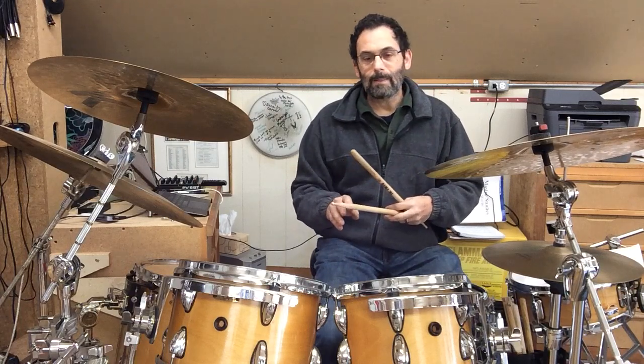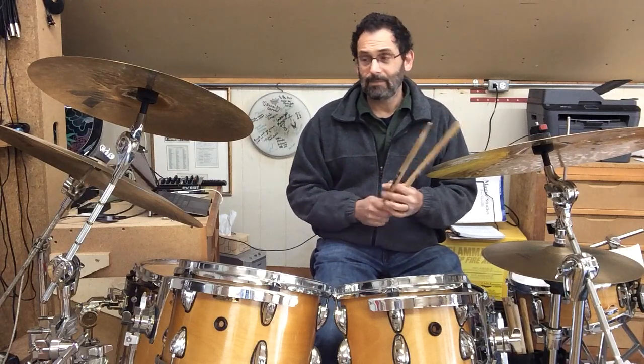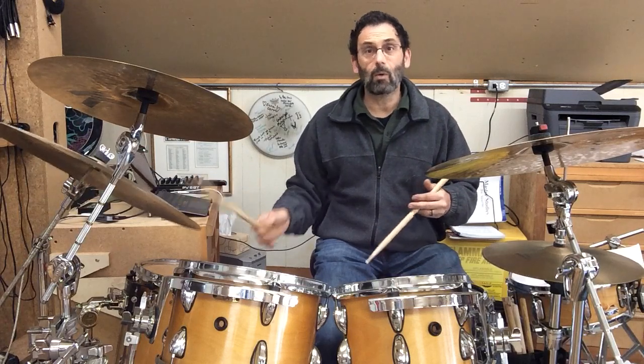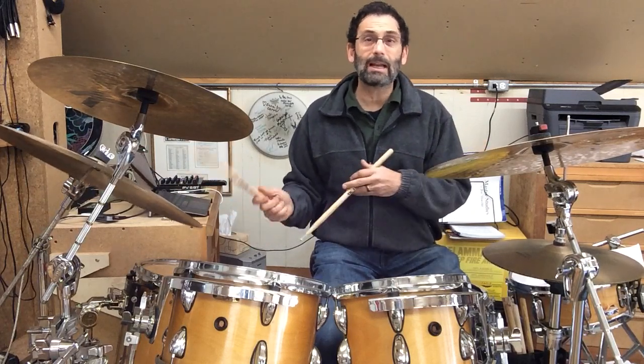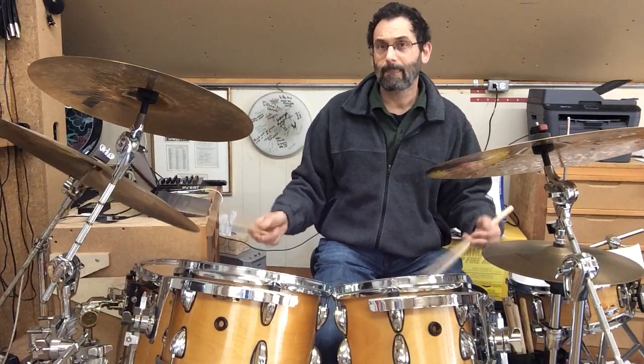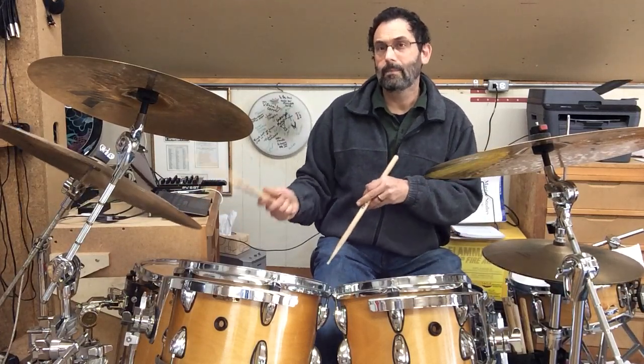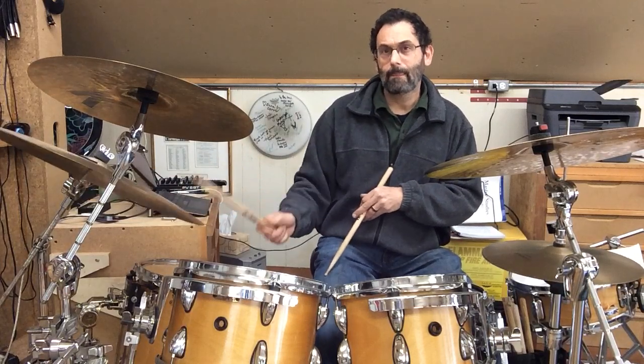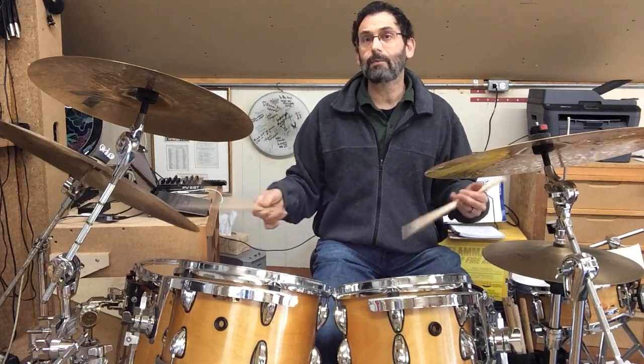So the same thing goes in jazz. Left hand needs to be able to play it against the jazz pattern. Back and forth.